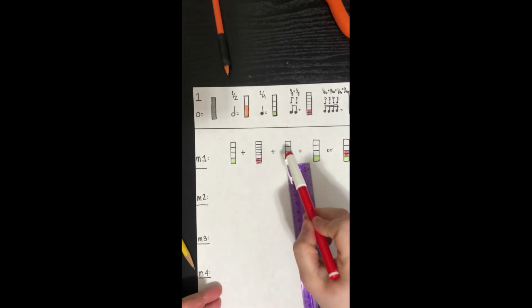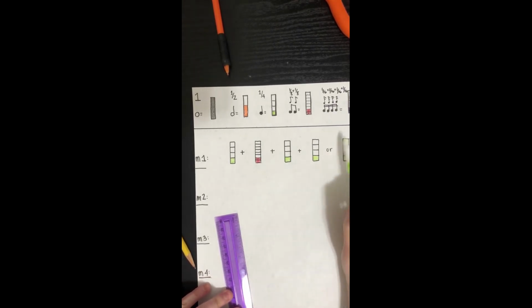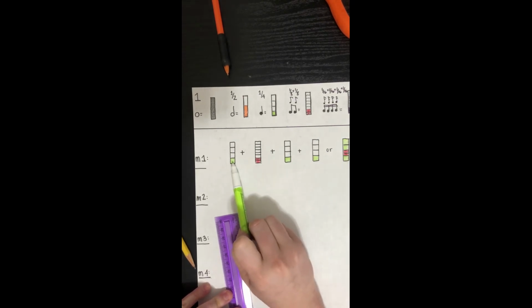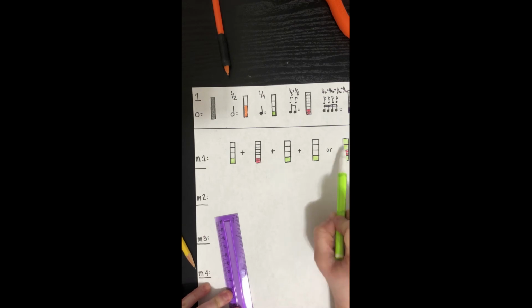And then I had a 1/4 note and a 1/4 note. So I'll add my 3rd 1/4 note and my 4th 1/4 note. And look, all these parts equal 1 whole. So I've got 1 1/4 note, 2 1/8 notes, 1 1/4 note, 1 1/4 note, all equals 1 whole.